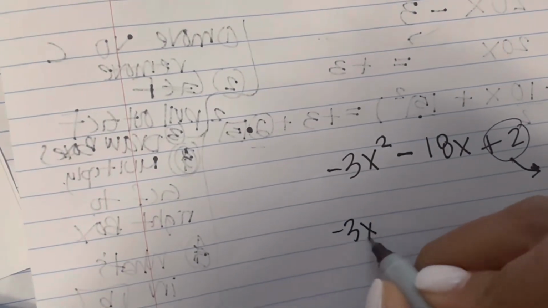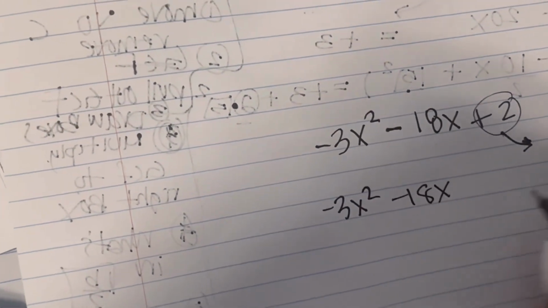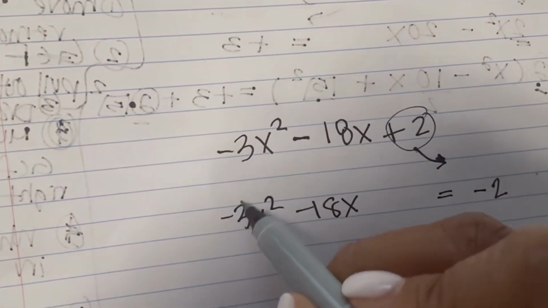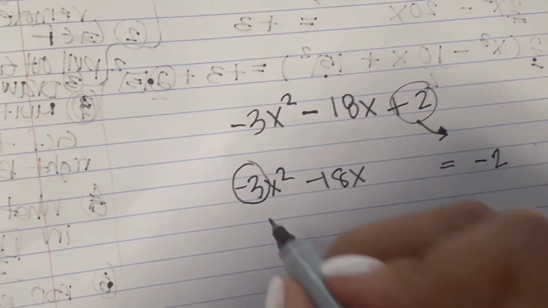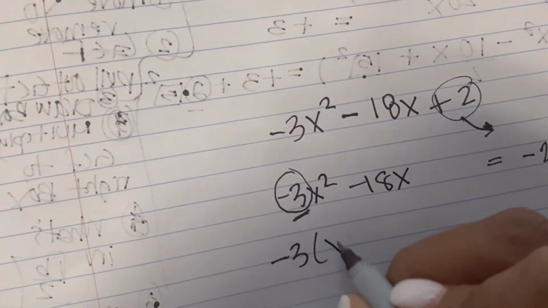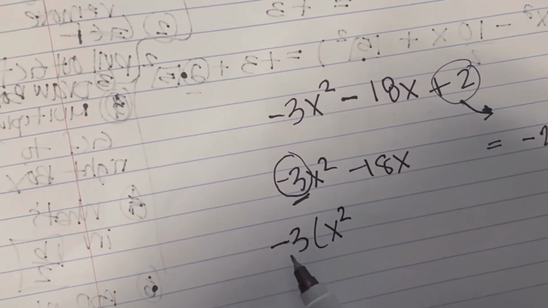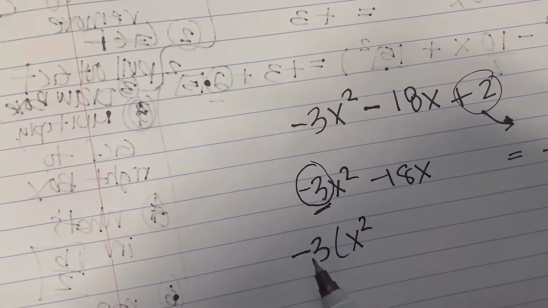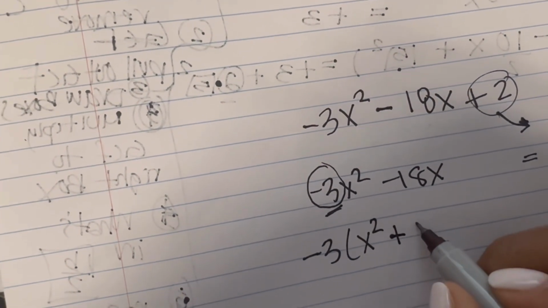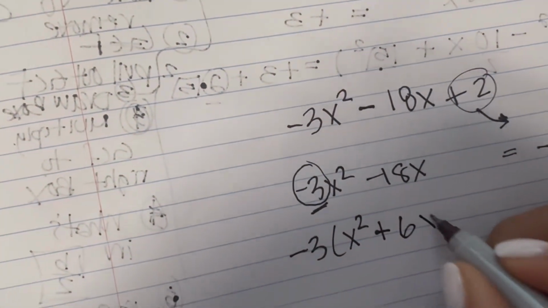Okay, rewrite it, leave a gap, equals minus 2. Circle it, pull it out. Negative 3 times x squared is negative 3x squared. Negative 3 times positive 6x. Double check that.